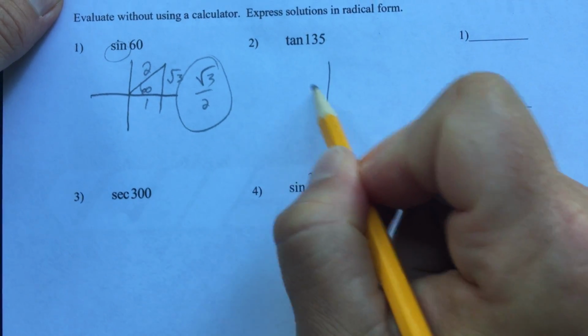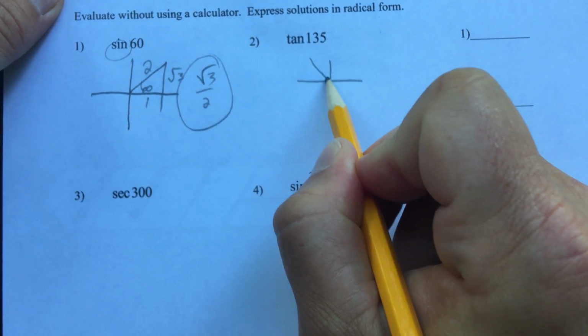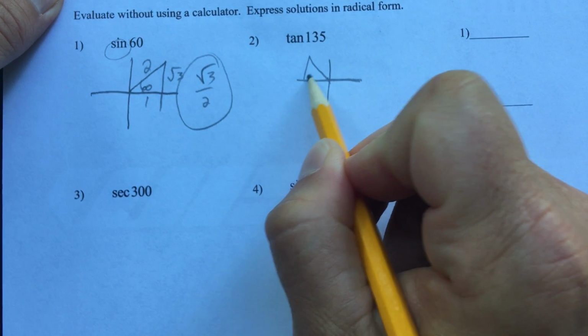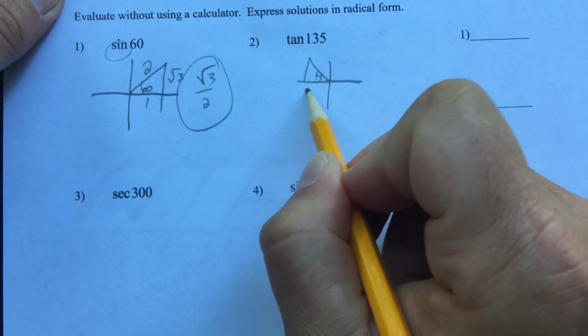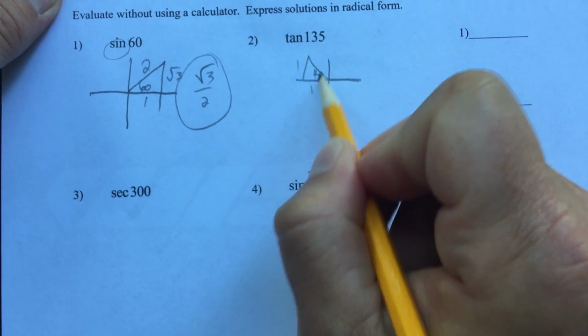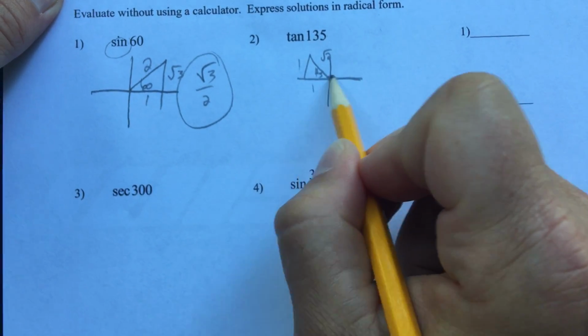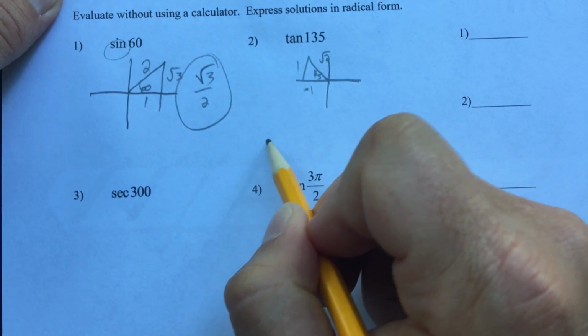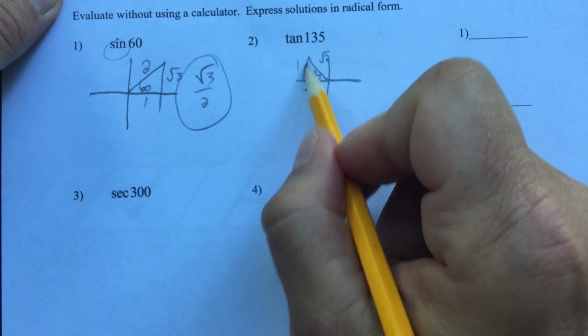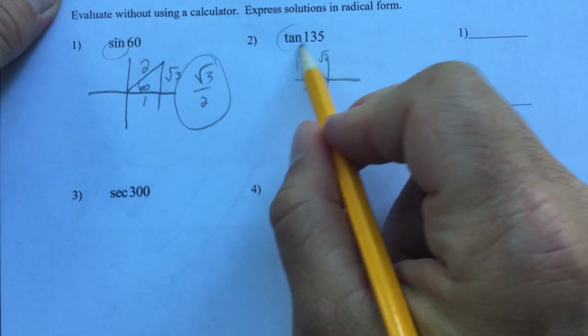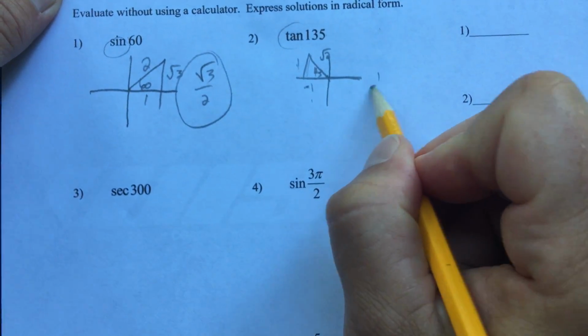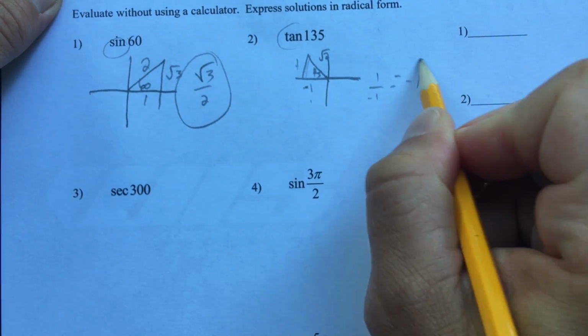The same thing here. 135 is right here, gives us a 45-degree reference angle, and so we go 1, square root of 2, and then we went in the negative x direction, so that'll be a negative. Positive y direction, that'll be positive. Tangent is opposite over adjacent, so 1 over negative 1, which is negative 1.